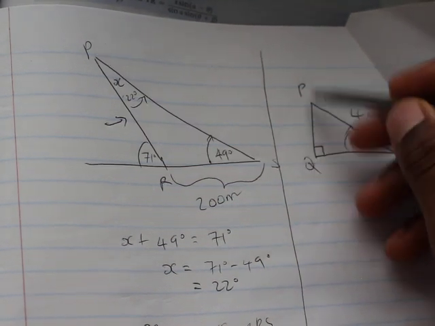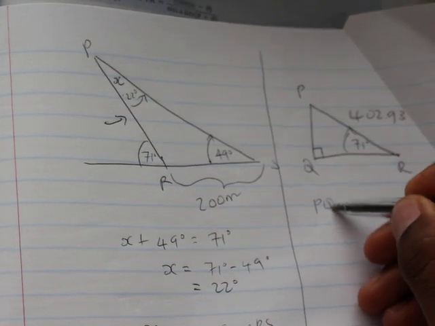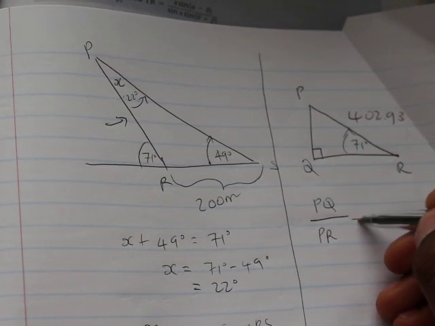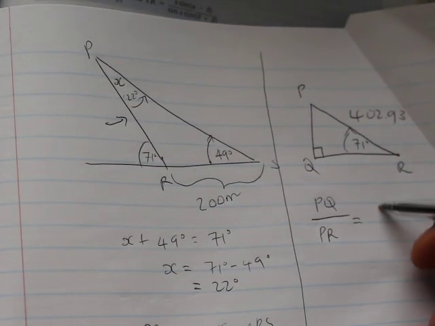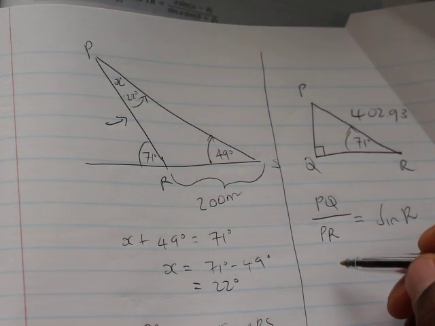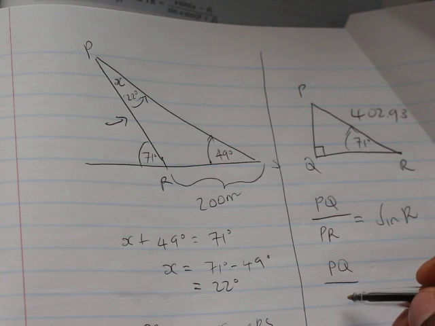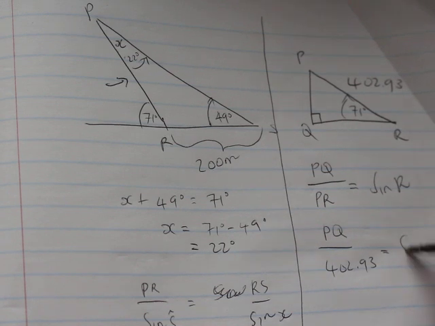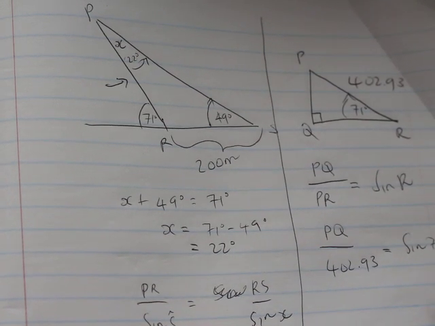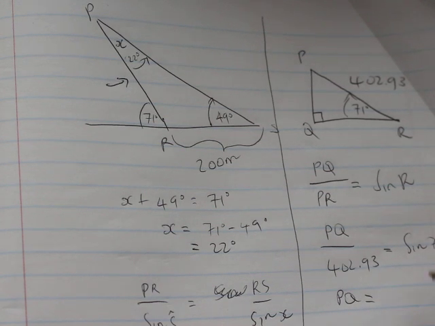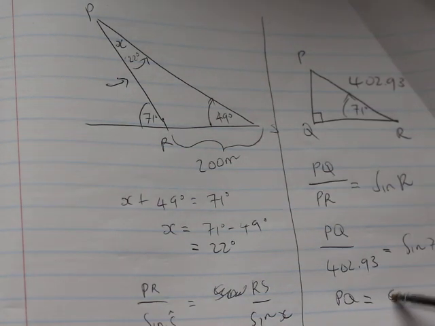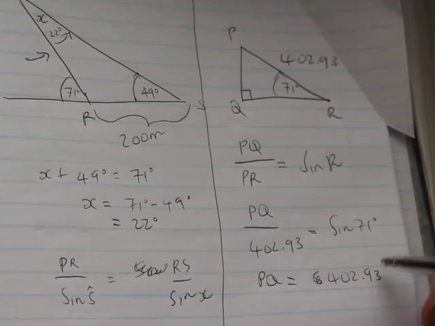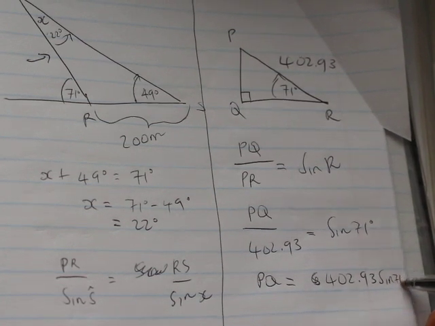So we know that PQ is what we're looking for. So PQ over PR, and that is opposite over hypotenuse, that is just the sine of R. We don't know what PQ is, that's the height we're looking for, divided by 402.93, and this should be equal to the sine of 71 degrees. So PQ is simply 402.93 times the sine of 71.